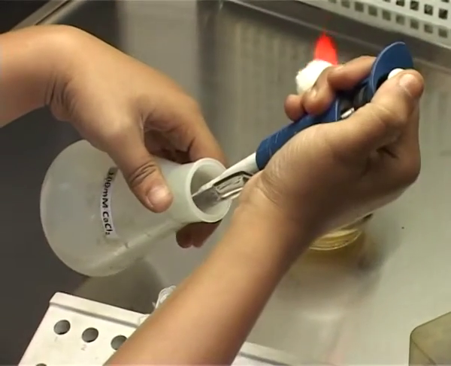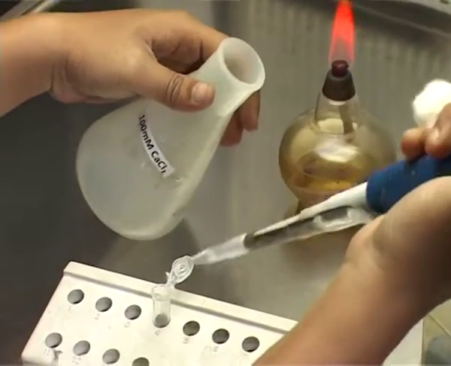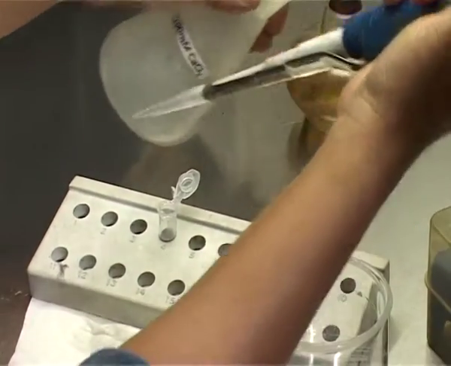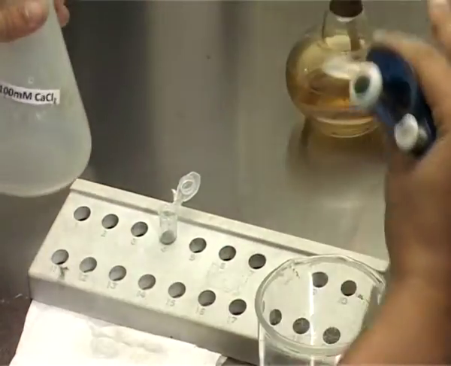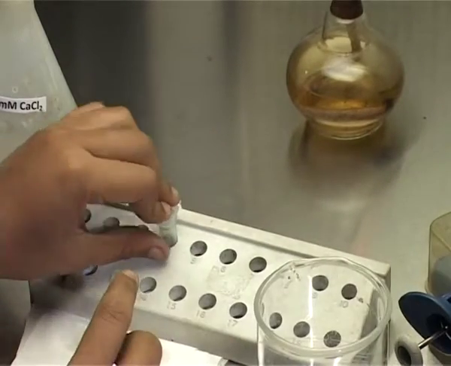Next, we add to it half the volume of calcium chloride. So if we have started the story with 1.5 ml of bacterial cell suspension, then the pellet that we will get will be suspended in 1.5 divided by 2, that is 750 microliters of 100 millimolar cold calcium chloride.